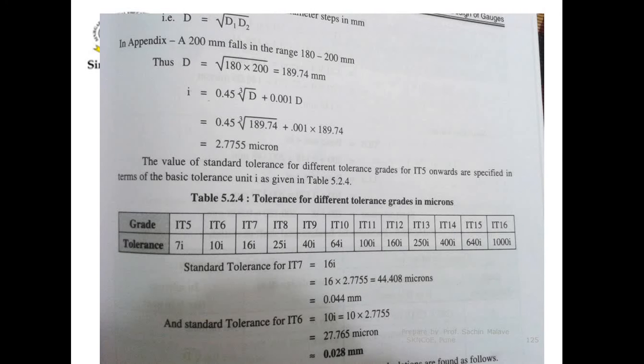So you can see here there is one, we are going to see this in detail.